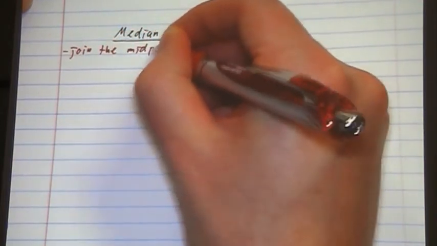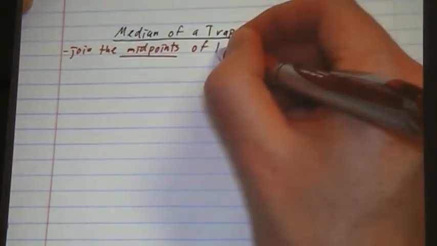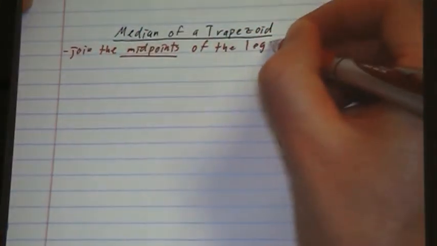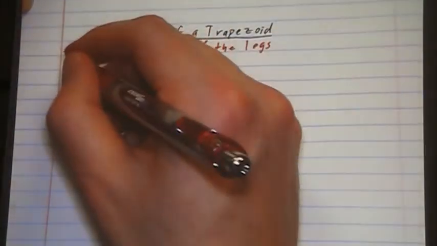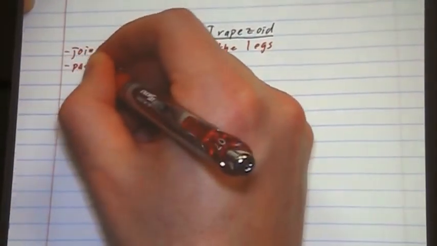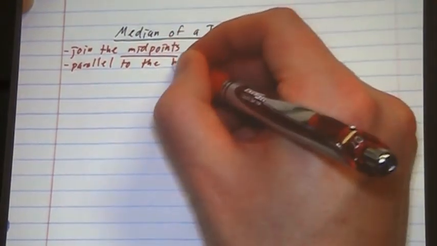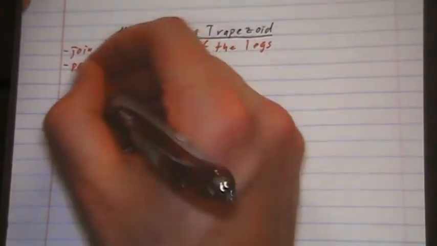What a median of a trapezoid does is it joins the midpoints of the legs, and it's going to be parallel to the bases.